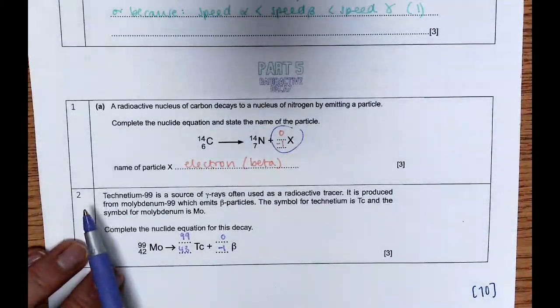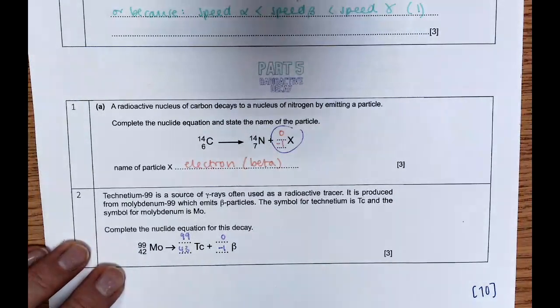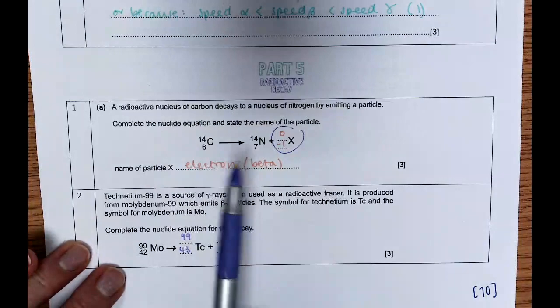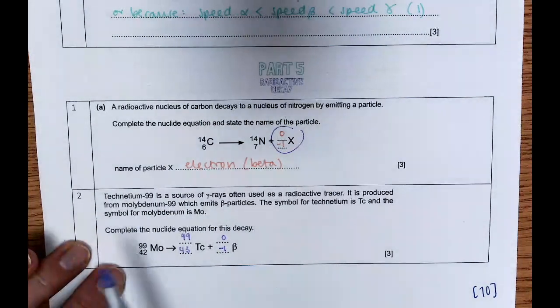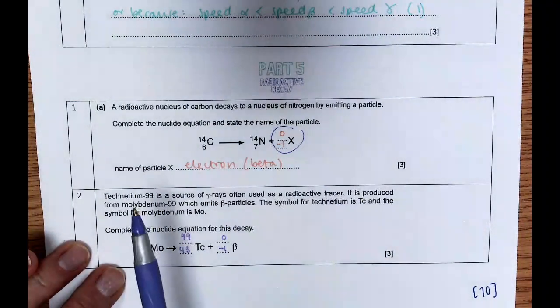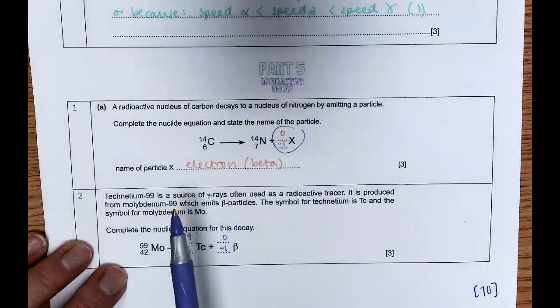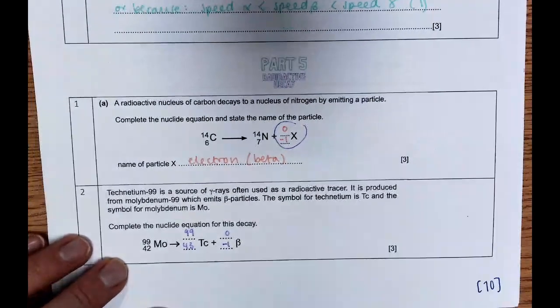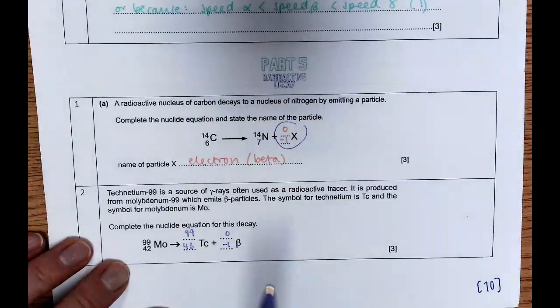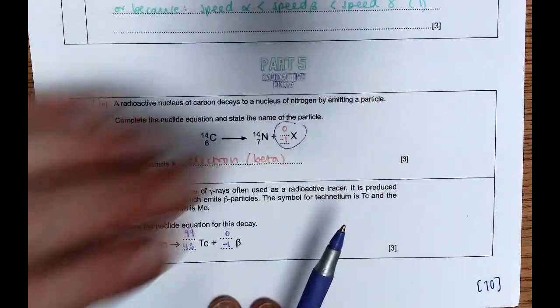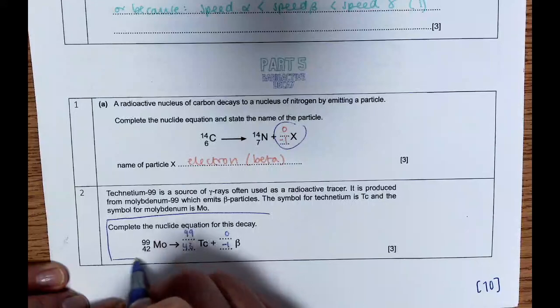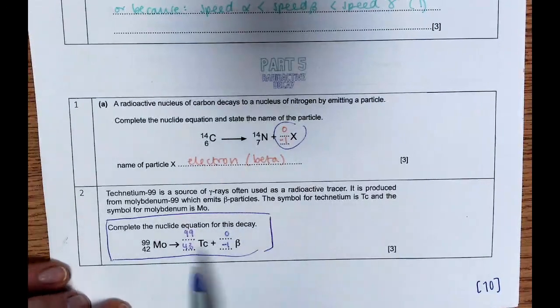Part 2. Technetium-99 is a source of gamma rays often used as a tracer. So it gives you some nice helpful information that's not necessarily so helpful. It is produced from molybdenum, which emits beta particles. The symbol for technetium is Tc and the symbol for molybdenum is Mo. Complete the nuclide equation for this decay. Even if you didn't read any of that top bit and you just saw this bit, you should still be able to do it because we know that nucleon number is conserved.